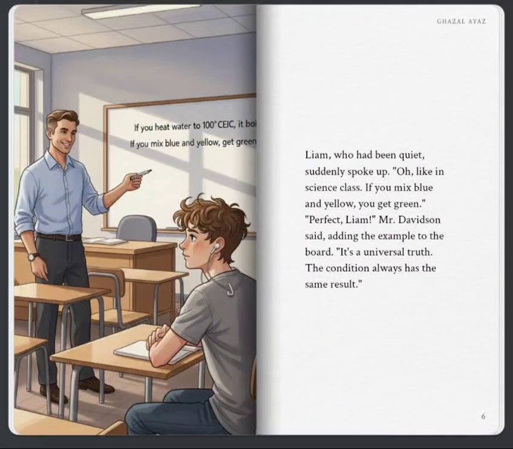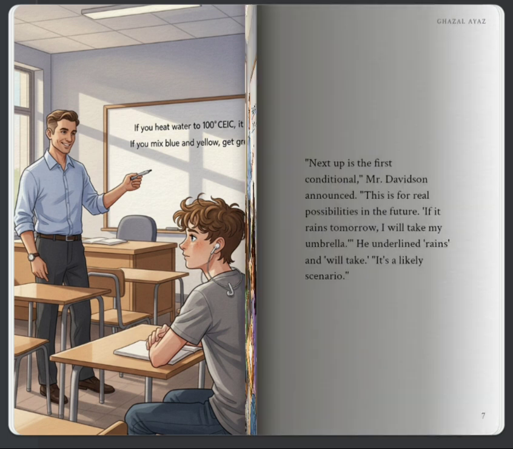Liam, who had been quiet, suddenly spoke up. "Oh, like in science class, if you mix blue and yellow, you get green." "Perfect, Liam," Mr. Davidson said, adding the example to the board. "It's a universal truth. The condition always has the same result."